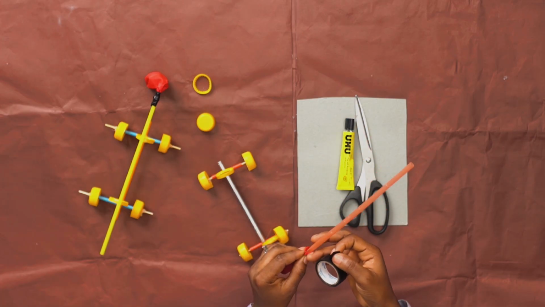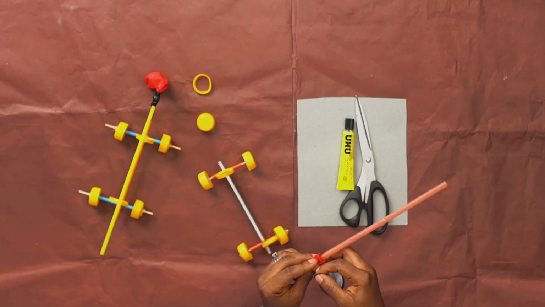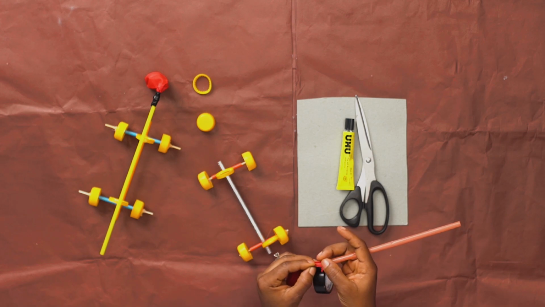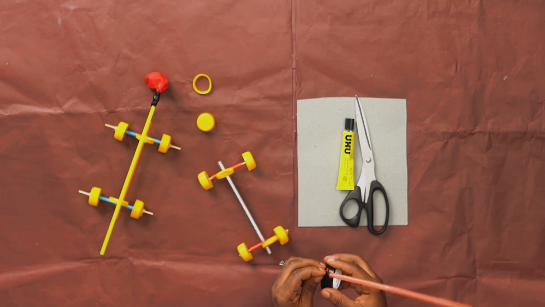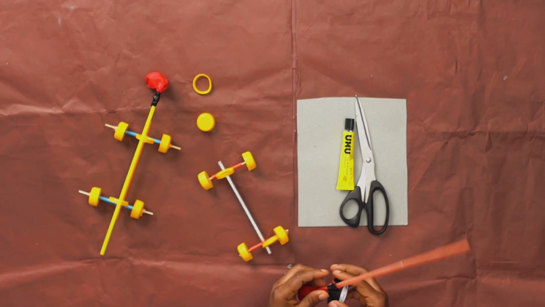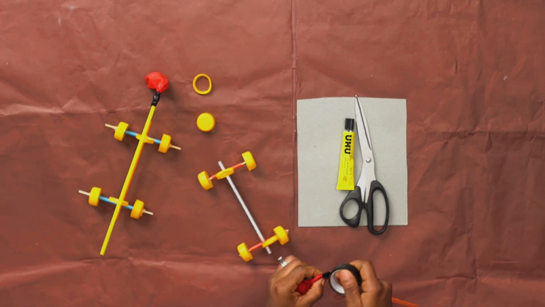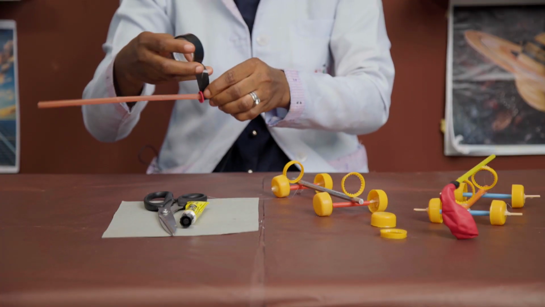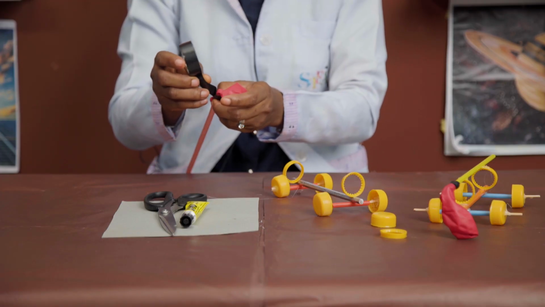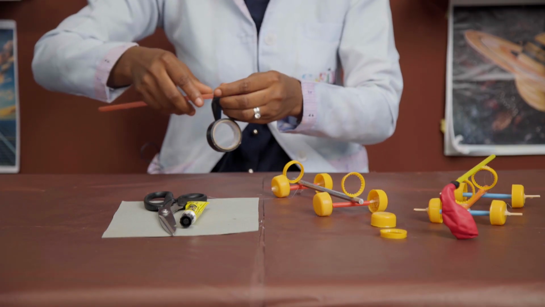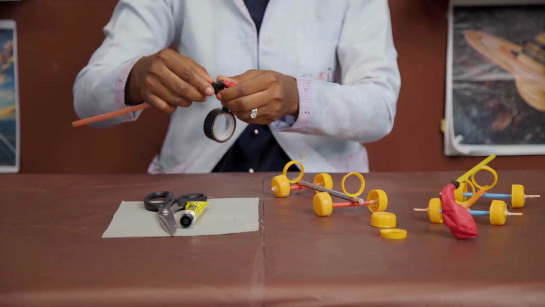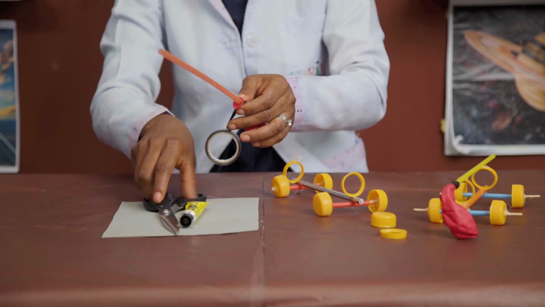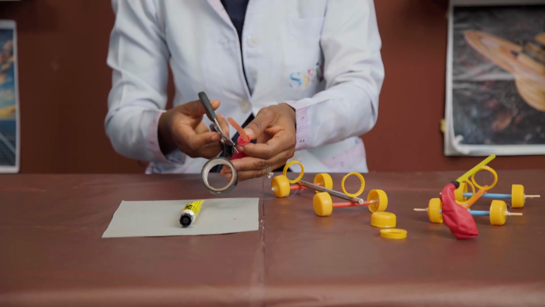Don't tape it too tightly, and it shouldn't be too loose either. And I cut the remaining.